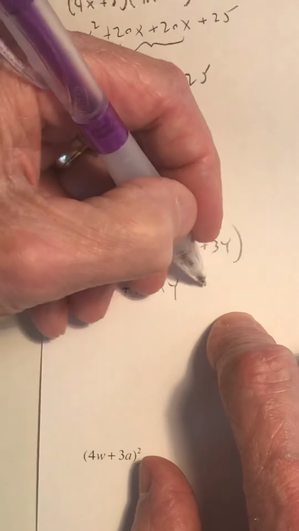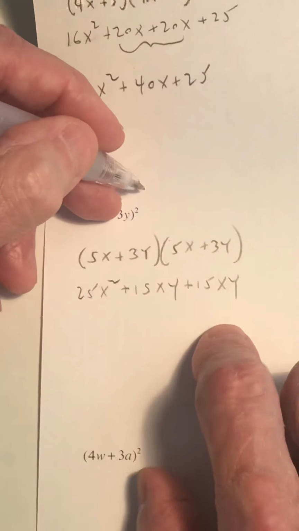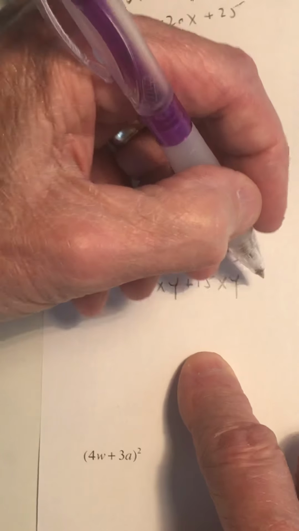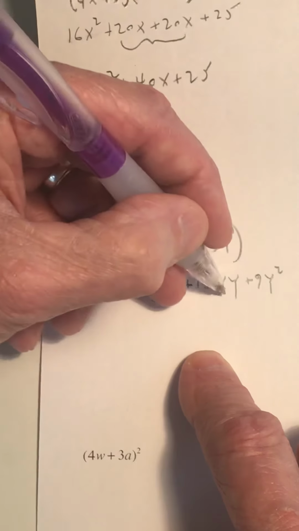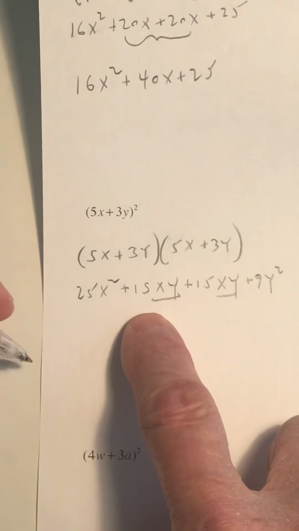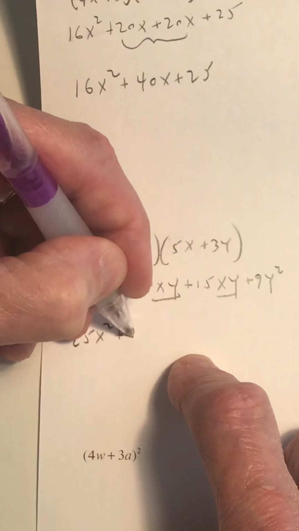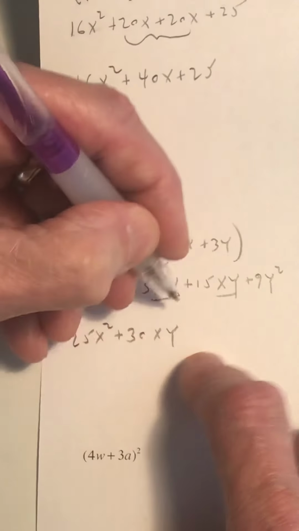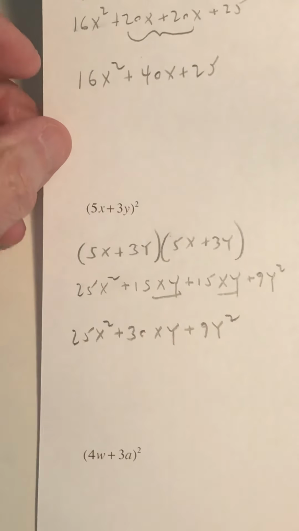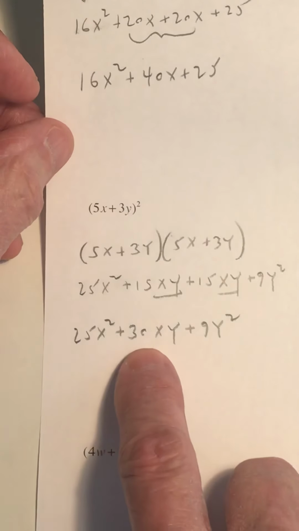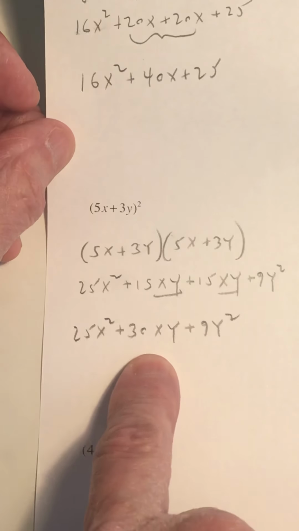Then 3y times 5x, that same thing again, 15xy. And finally, 9y squared. These are like terms, so we can add them. 25x squared plus 30xy plus 9y squared. And notice this is that times that being doubled.